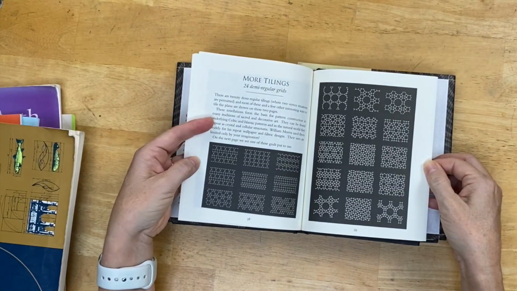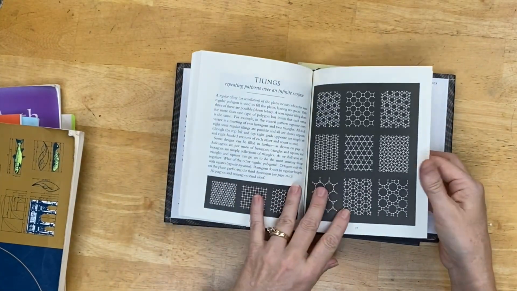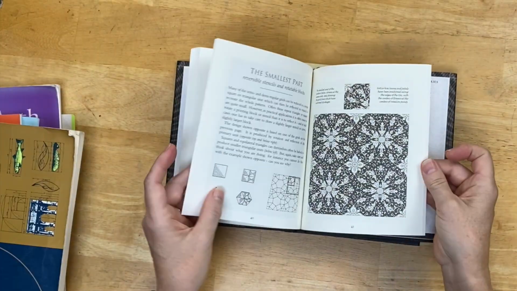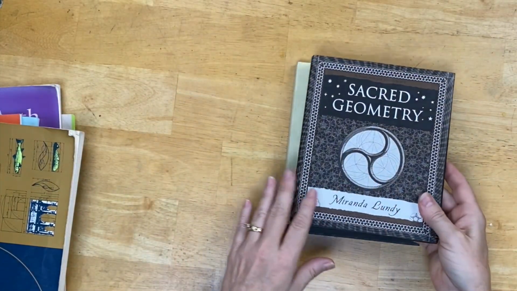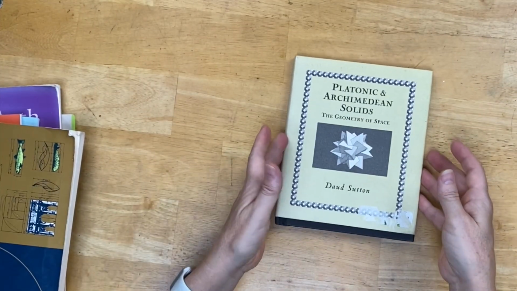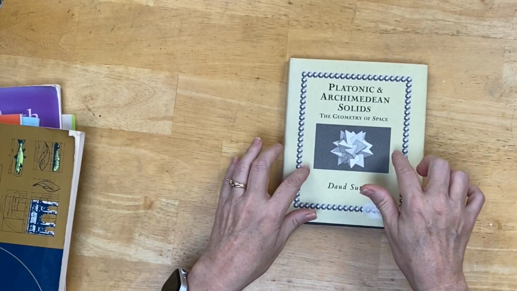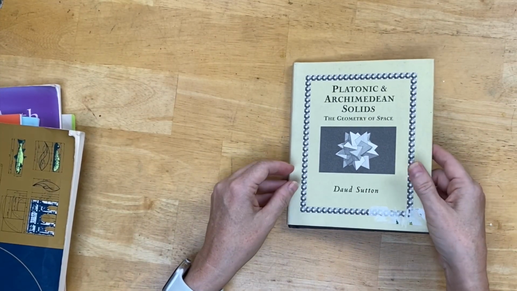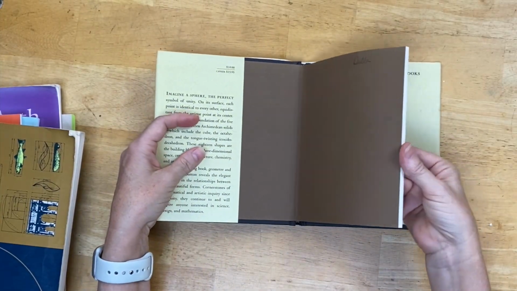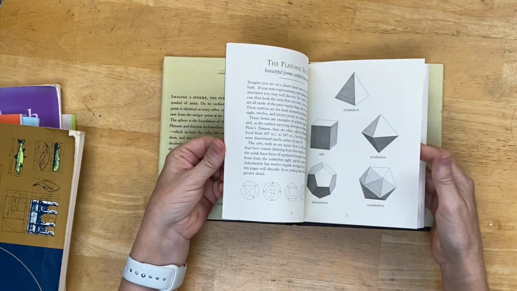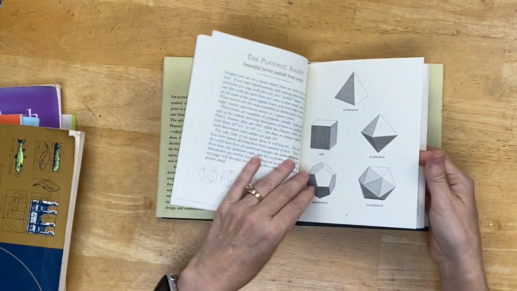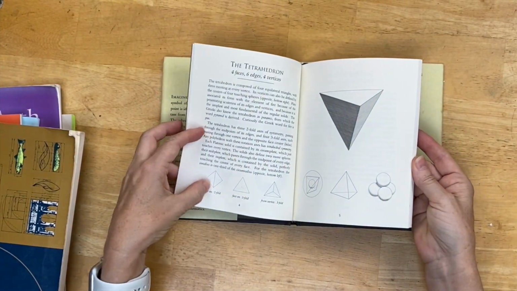They go over different tiling and geometric tiling and Islamic tiling. Geometry is very much in Islamic tiling. And this one is specific to platonic solids and Archimedean solids, and we will likely be using this mostly. I don't think I'm going to use the other for this particular block.